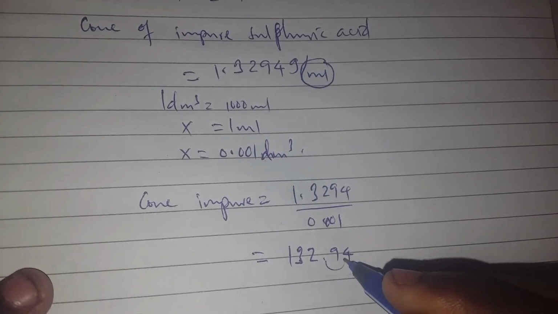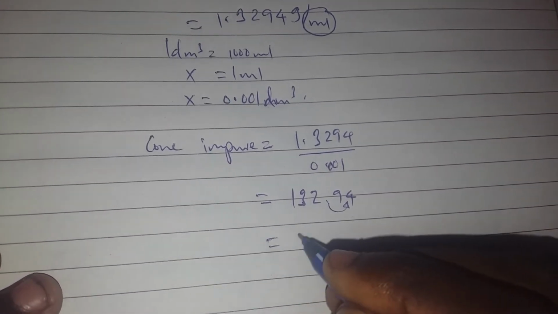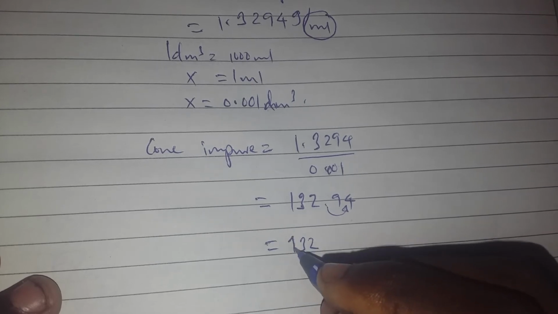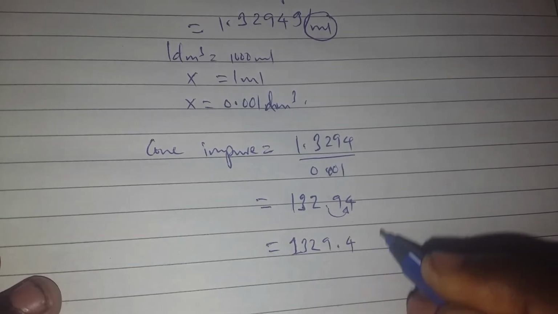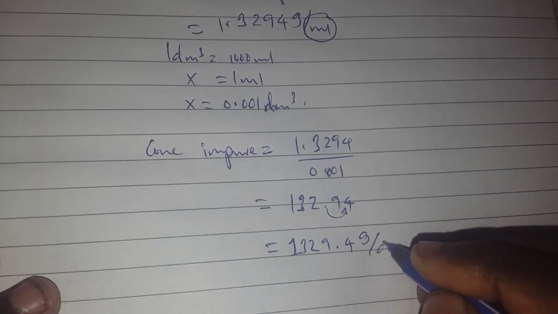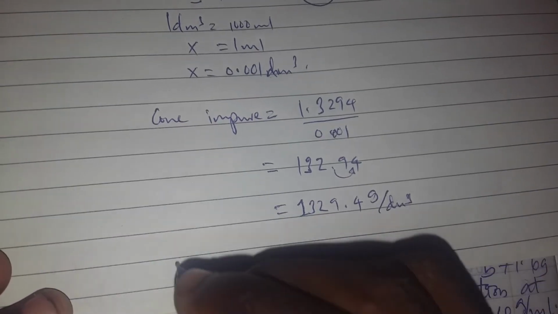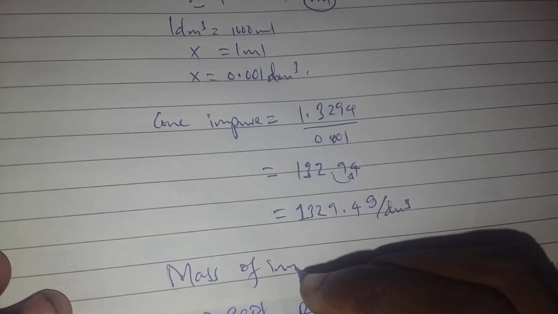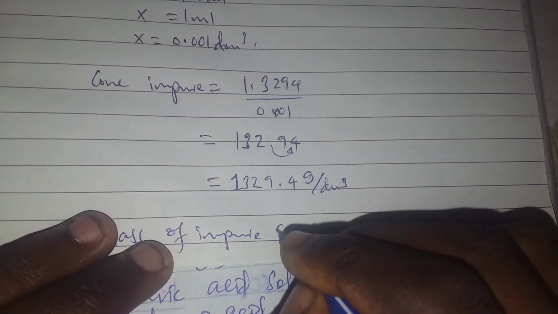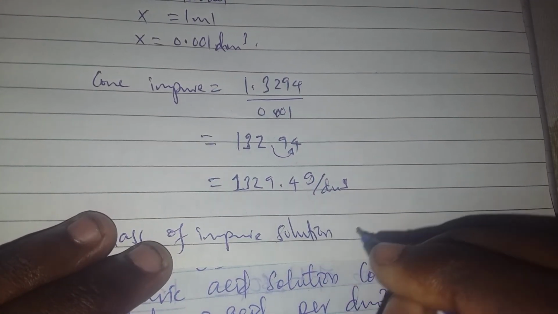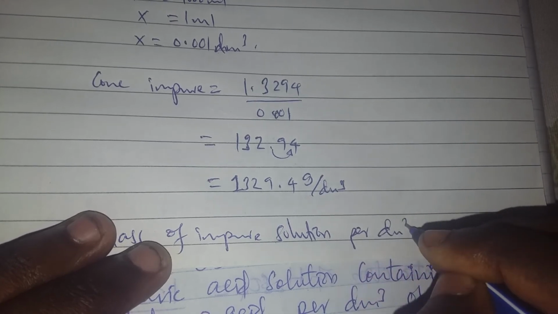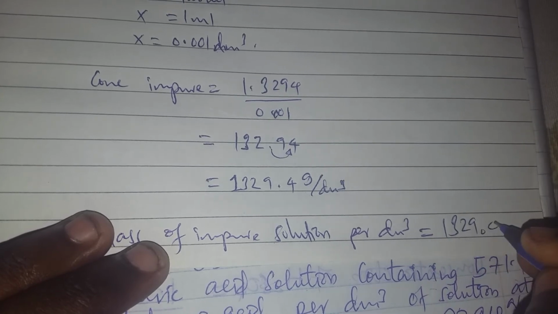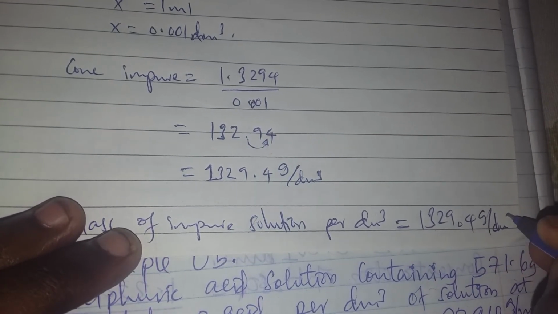So the decimal place shifts, and it's 1329.4 gram per dm cube. Now this is the total mass of impure solution per dm cube, which is equal to 1329.4 gram per dm cube.